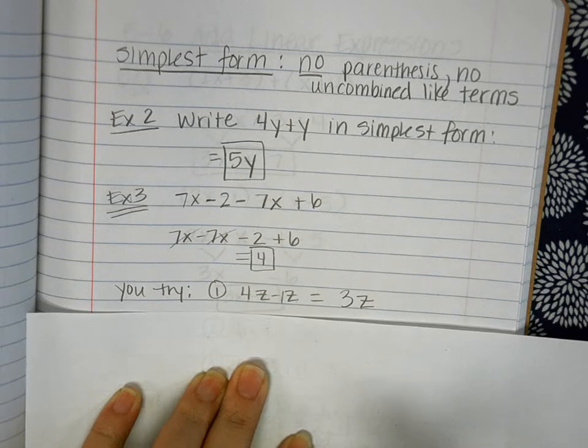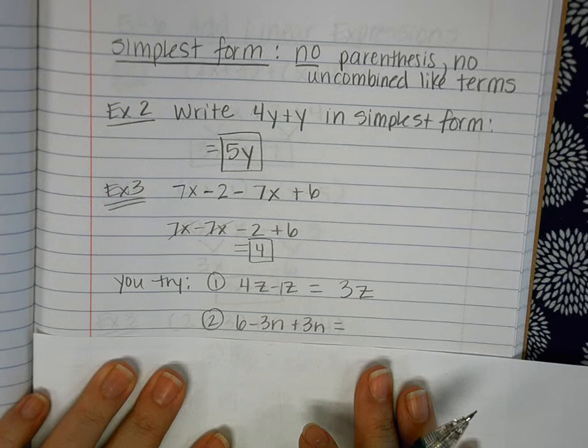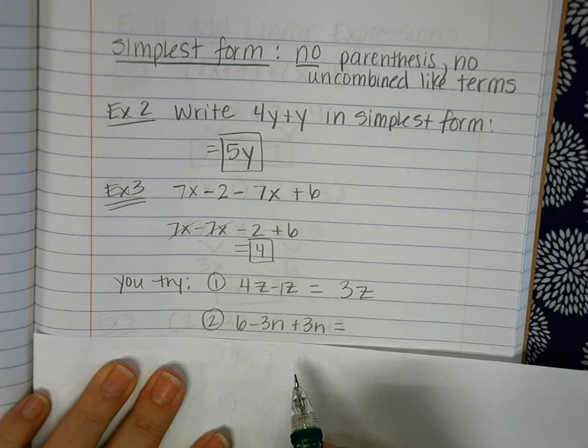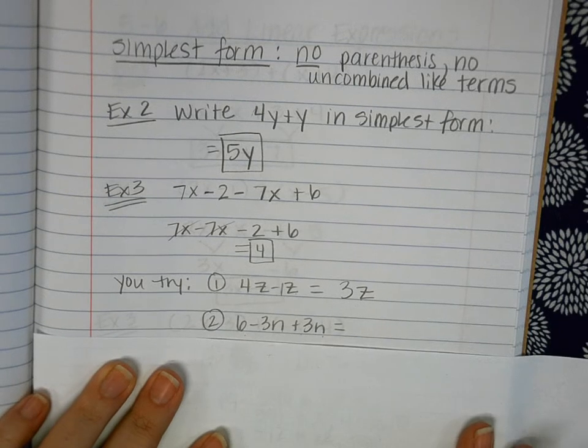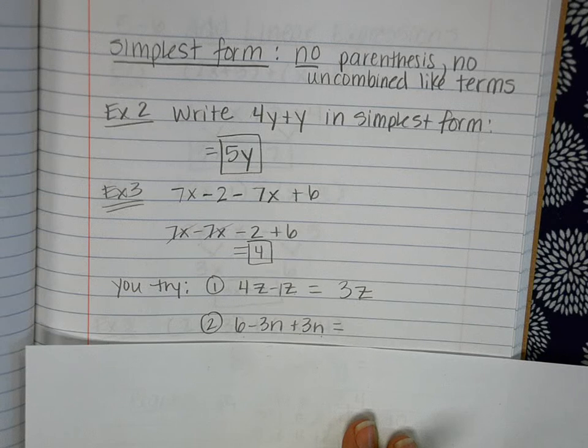All right, try this one. This one's really fast too. 6 minus 3n plus 3n. Try that one. Okay, Michael, what is it?